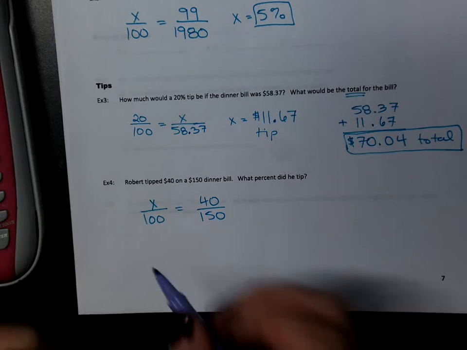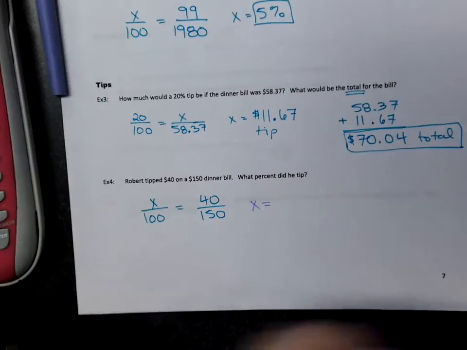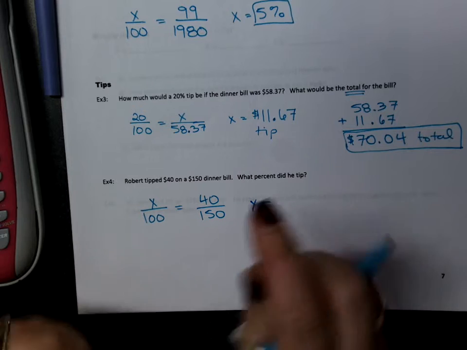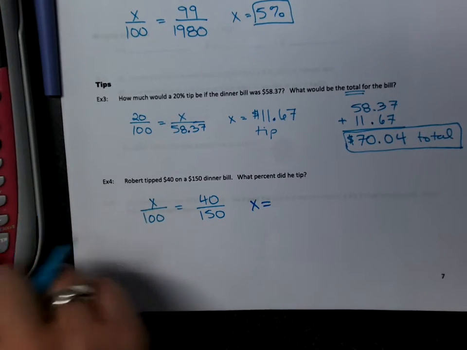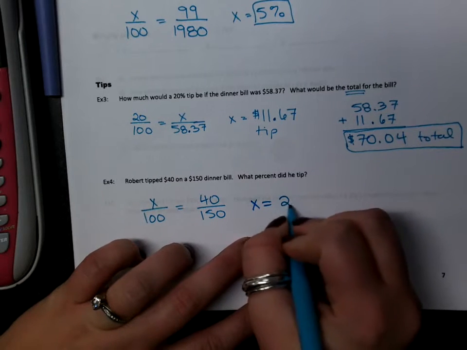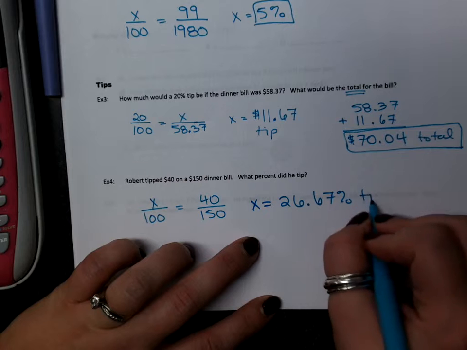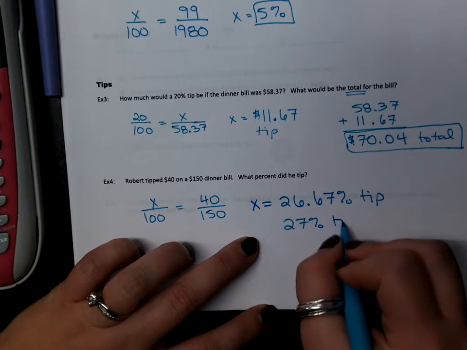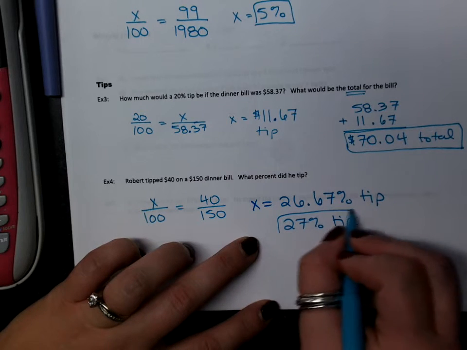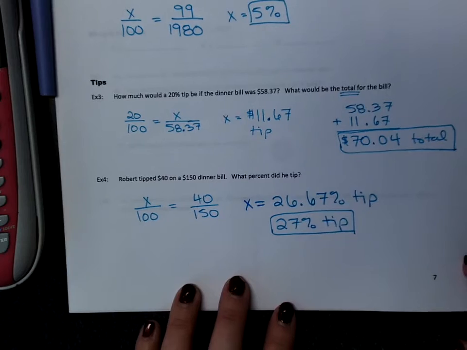And we will cross multiply and solve. 40 times 100 divided by 150. That would be a 26.67% tip. And that would round off to about a 27% tip. And if you work as a waiter or waitress, that's a pretty good tip. 27%.